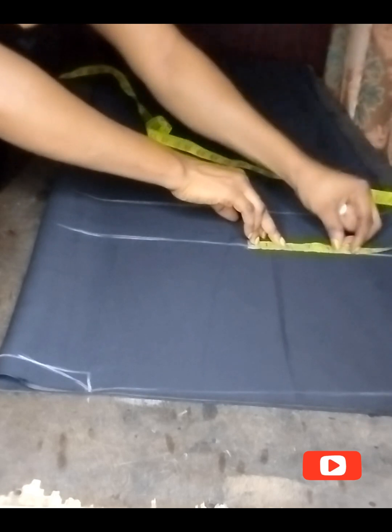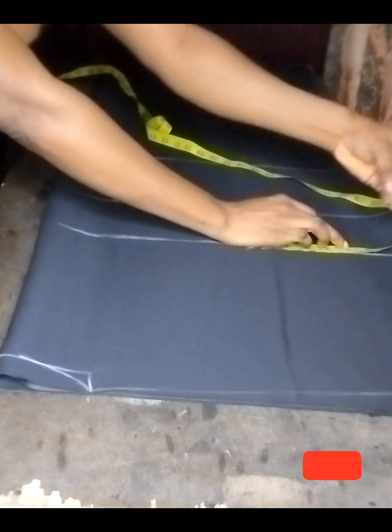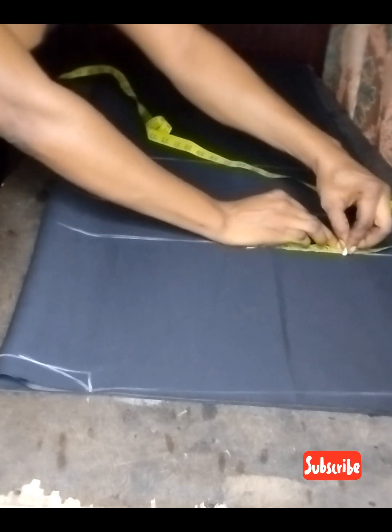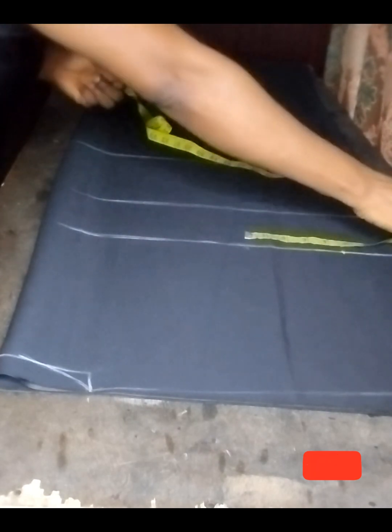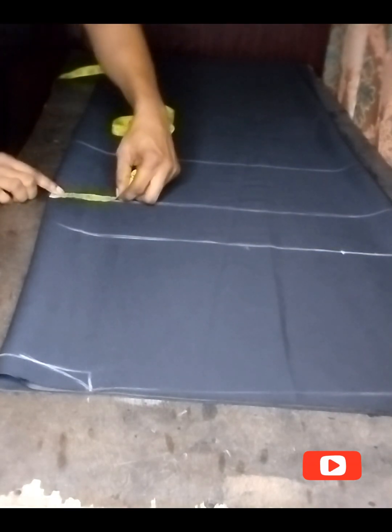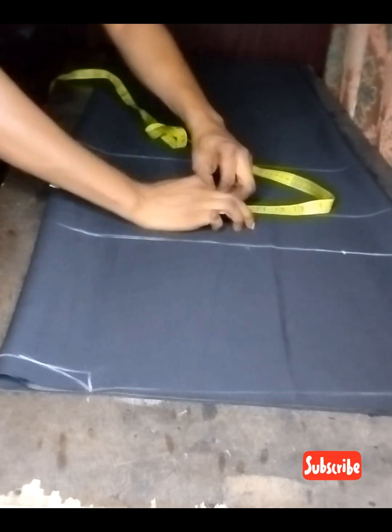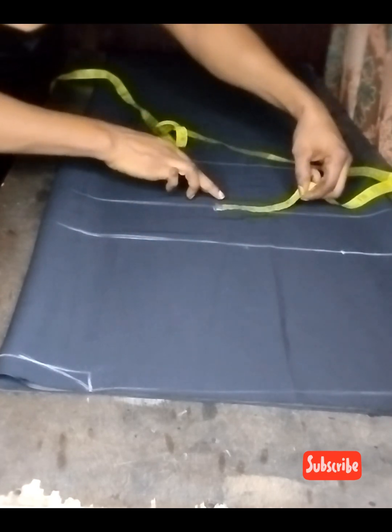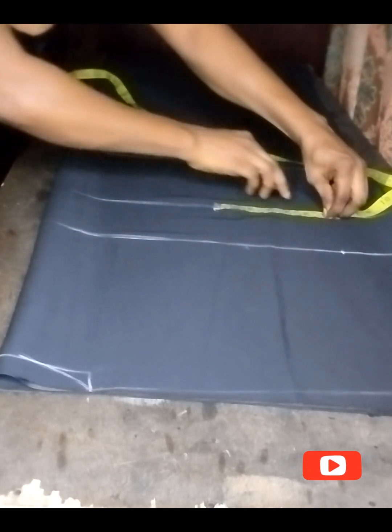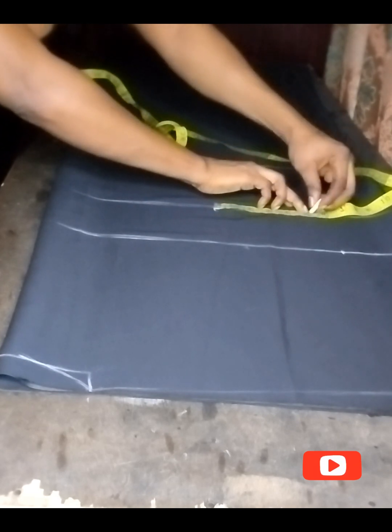If you're sewing your own, whatever your bust divided by 4 is, you can add 4.5 inches to it. I'll go ahead and take my round waist divided by 4. I added the same 4.5 inches to it. Can you see?